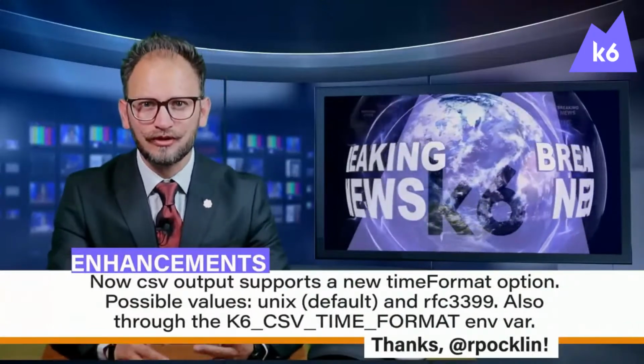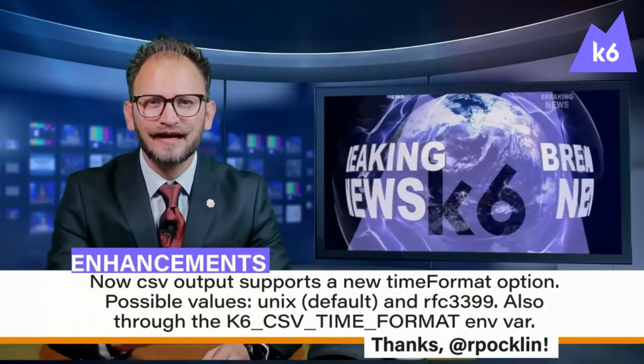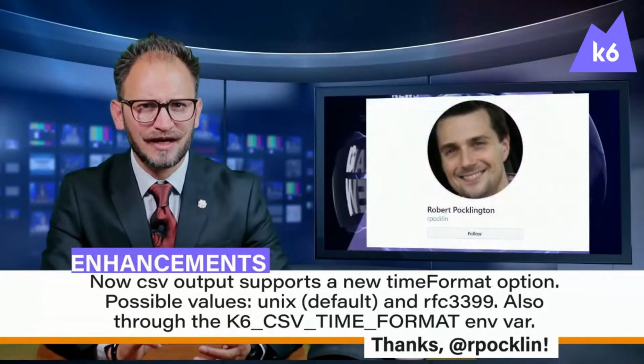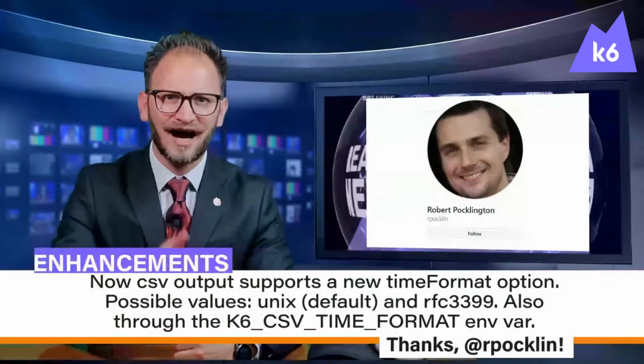To start with the breaking news for version 0.39, first, we have improved the CSV output. K6 now supports a new time format option. Now, it is possible to use the Unix format, which is the default, and as well the RFC 3339. And on top of that, you can also configure this time format through the K6 CSV time format environment variable. We must thank these improvements to our amigo Robert Pocklington. You can find him at his GitHub handle at rpocklin.